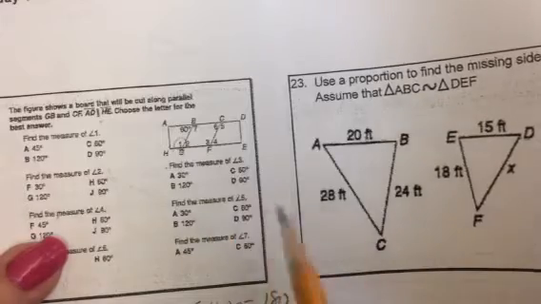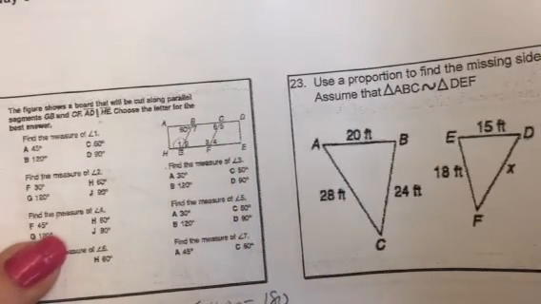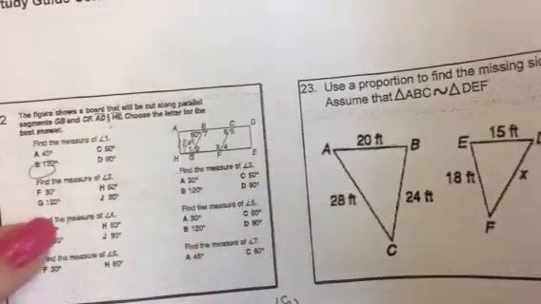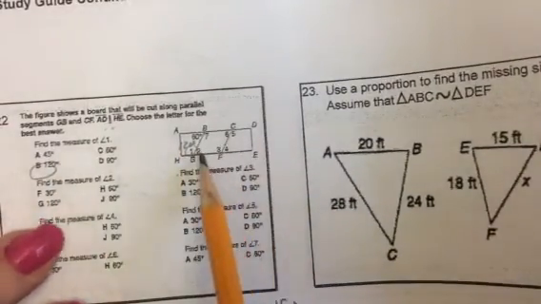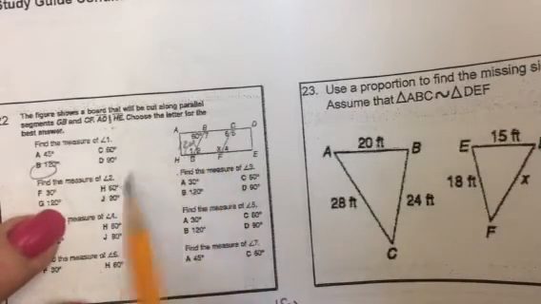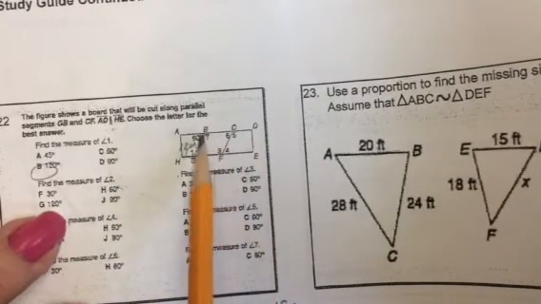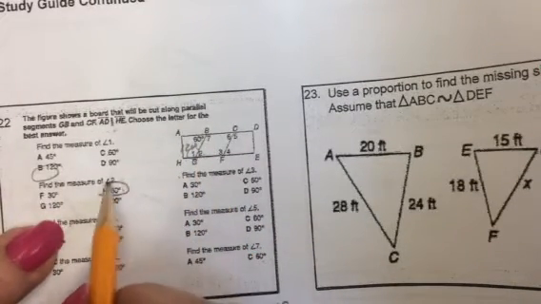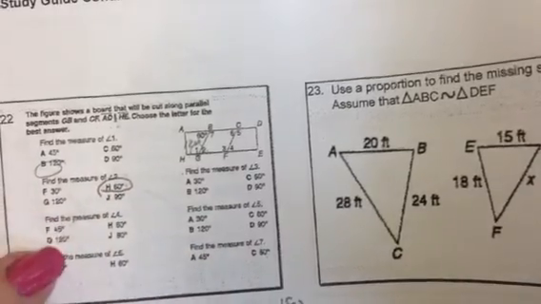So what I'm going to do is subtract 60 from 180, and it gives me 120. Okay, so angle 1 is going to be equal to 120. So that's going to tell me the measure of angle 2 is next, and I know that these 60 and 2 are alternate angles. So the measure of angle 2 is also going to be 60 degrees.